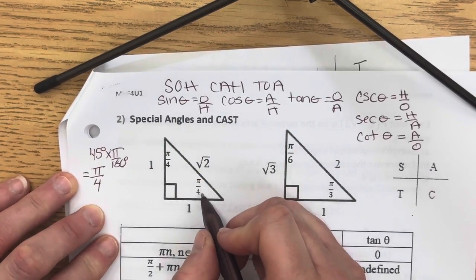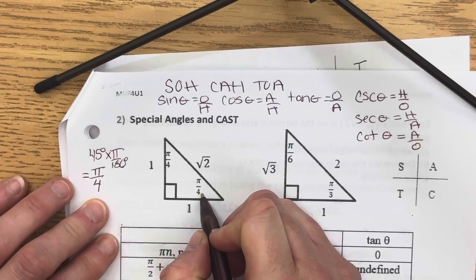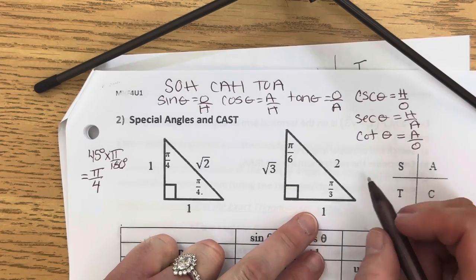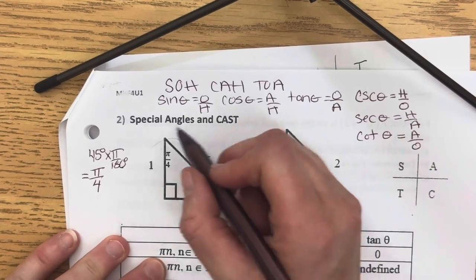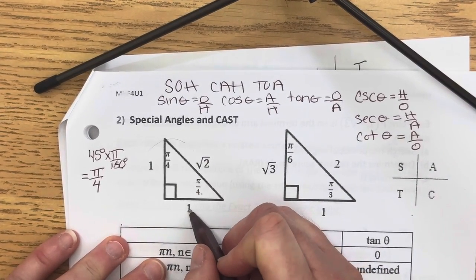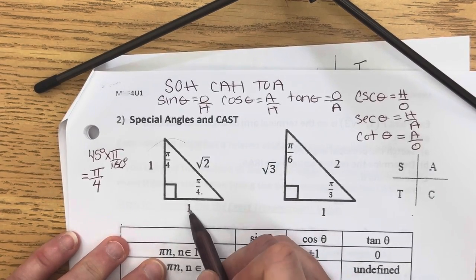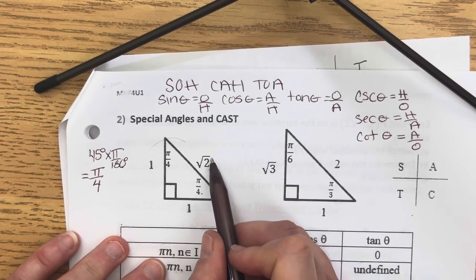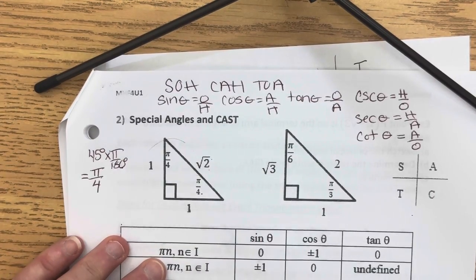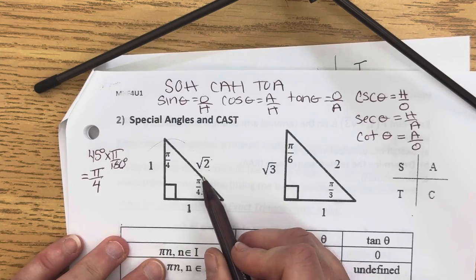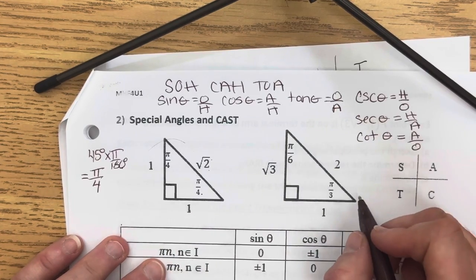So pi over 4 is the related acute angle of 45 degrees. This triangle, using the side lengths of 1, 1 and root 2, this root 2 is found by, again, the Pythagorean theorem. We can use SOHCAHTOA to figure out the ratios given the side lengths.